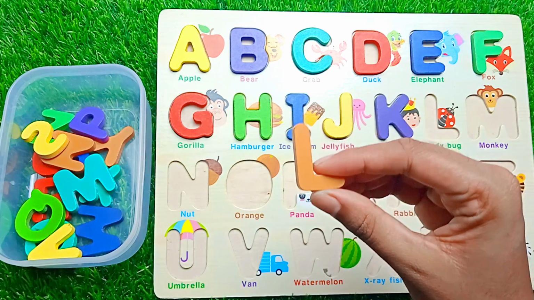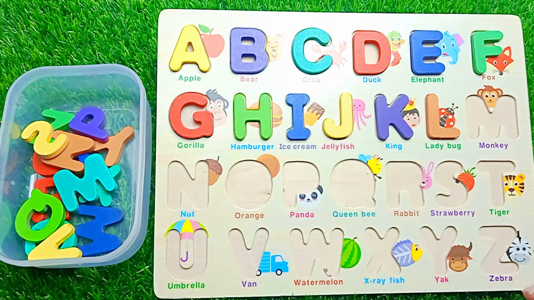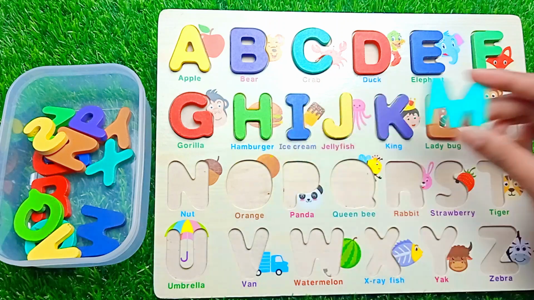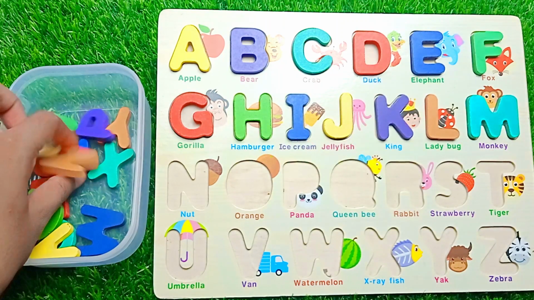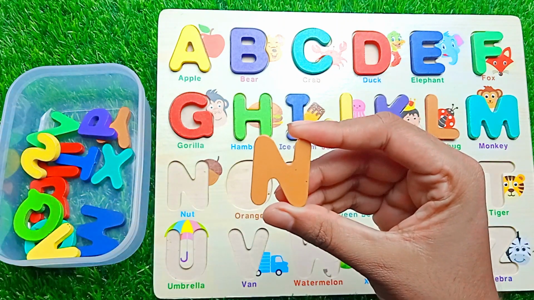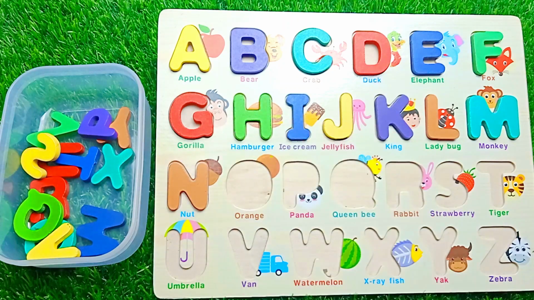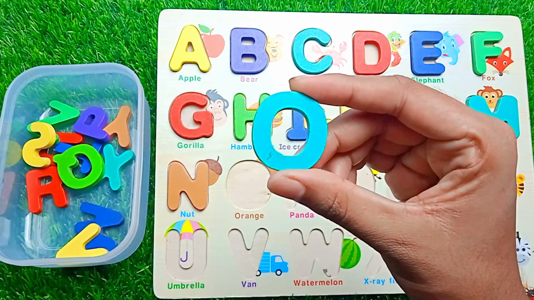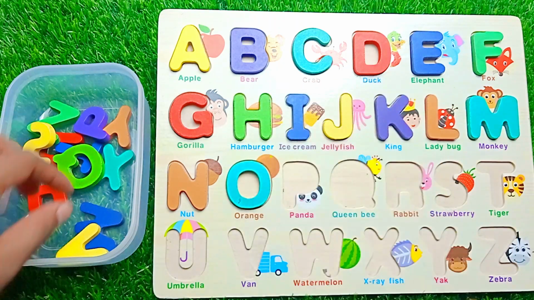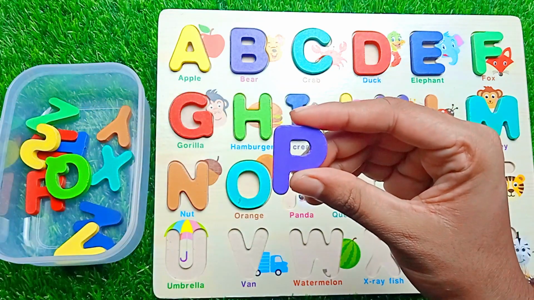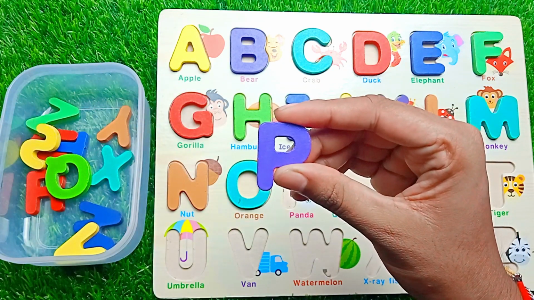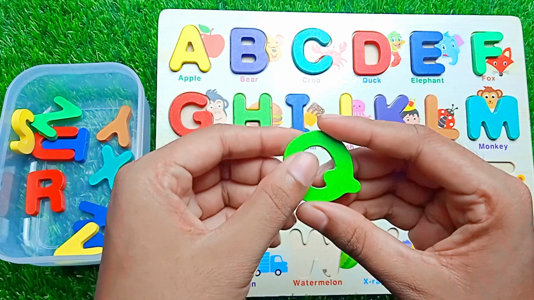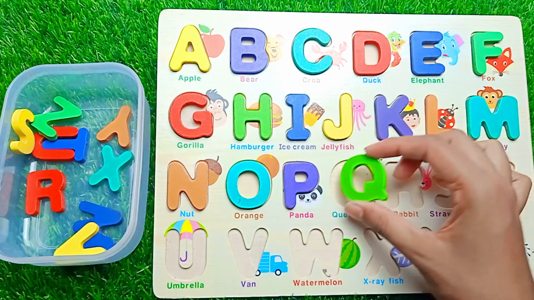L. L is for ladybug. M. M is for monkey. N. N is for nut. O. O is for orange. P. P is for panda. Q. Q is for queen bee.